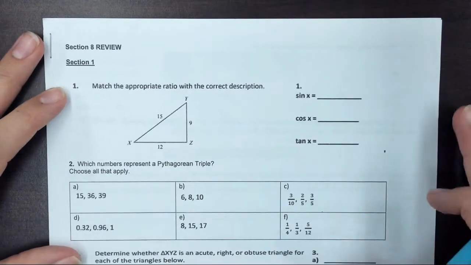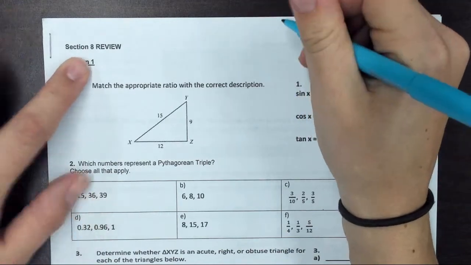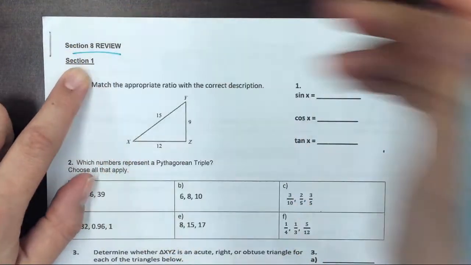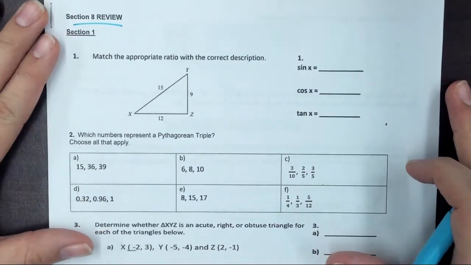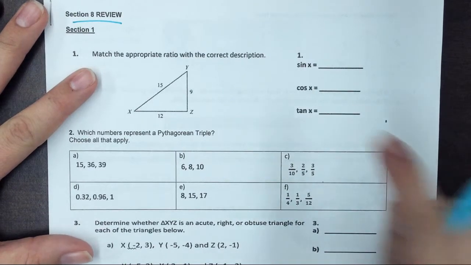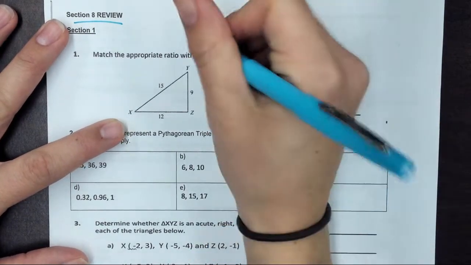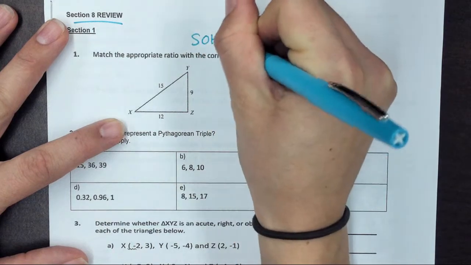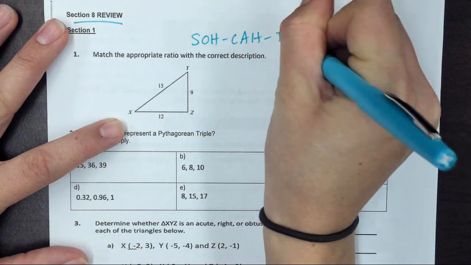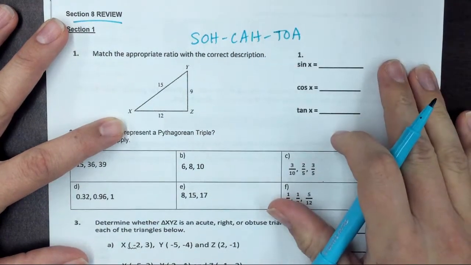Good morning. All right, this is the review key for section 8, all about right triangles and all that good stuff. So here we go. Match the appropriate ratio for the correct description. All right, so a good point of reference is to have SOHCAHTOA on your paper at any point in time.